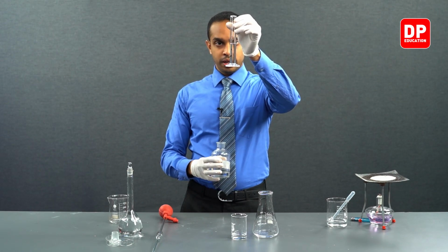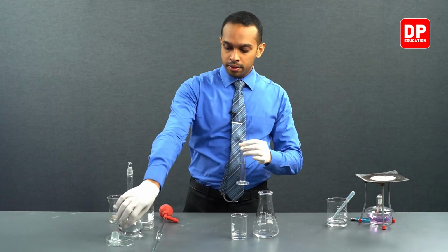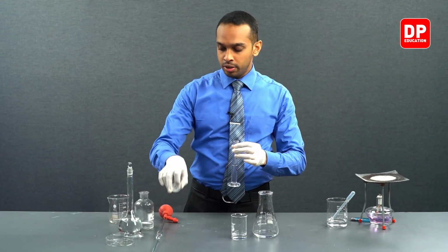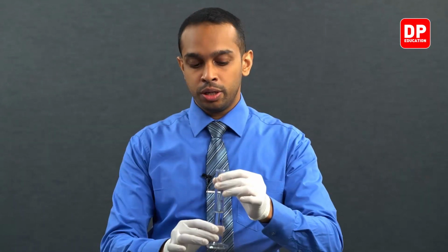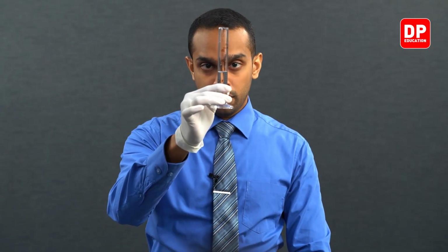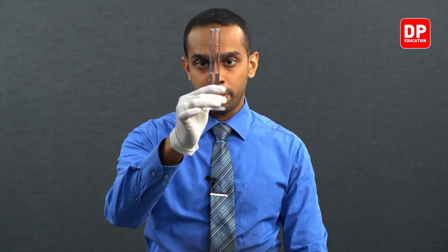Each time you make a measurement, especially using a measuring cylinder or a burette or a pipette, you have to make sure that you bring the meniscus to your eye level to see if you have measured it properly.